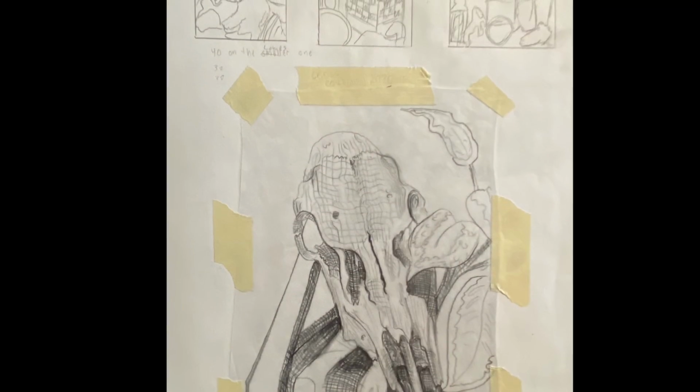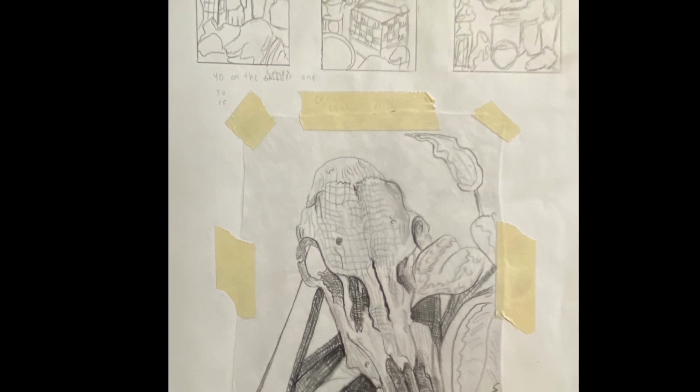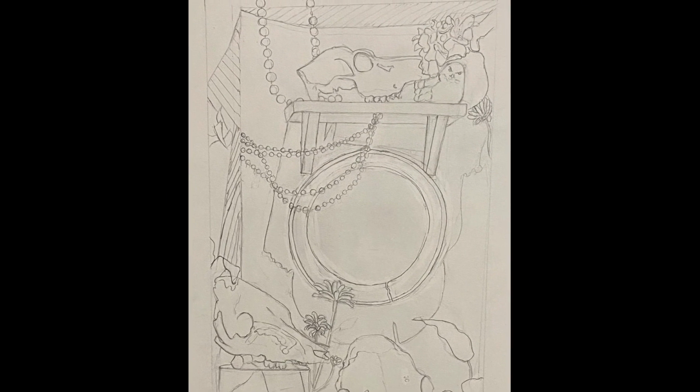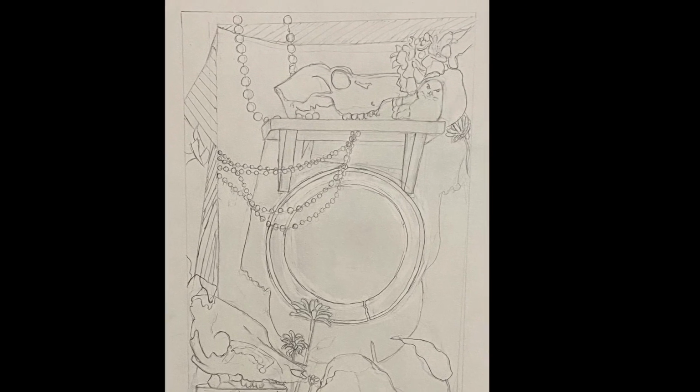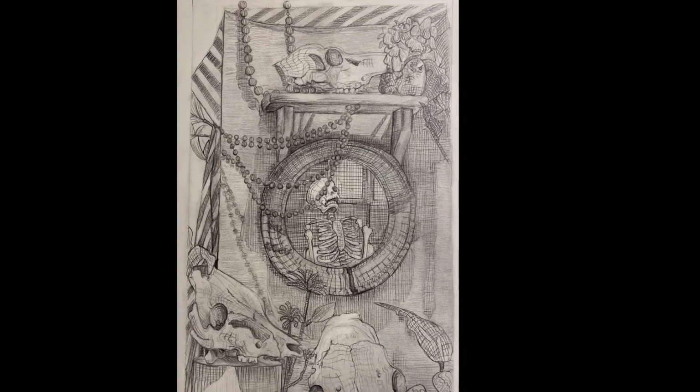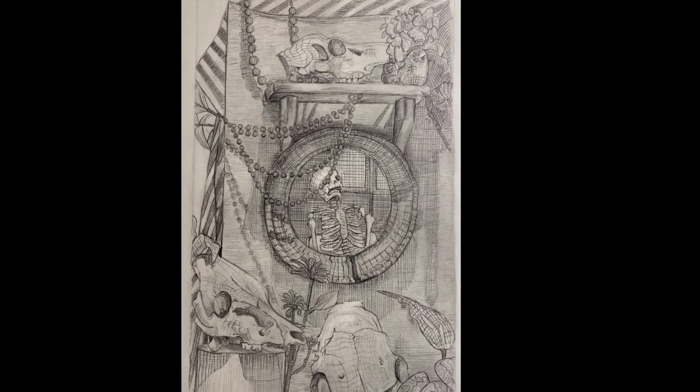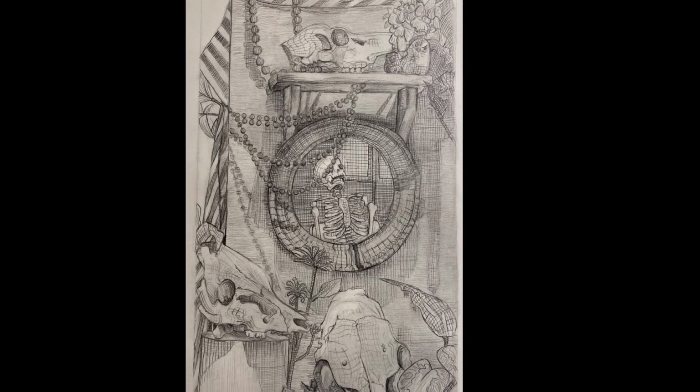So this is the process work that I did for my contour line drawing. I did some rough sketches and process work, and then I moved into the contour line drawing. And then the next picture is the actual cross contour, where you can see I used the lines to describe three-dimensional objects and shapes.